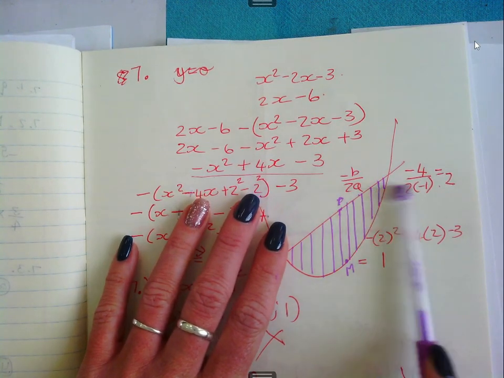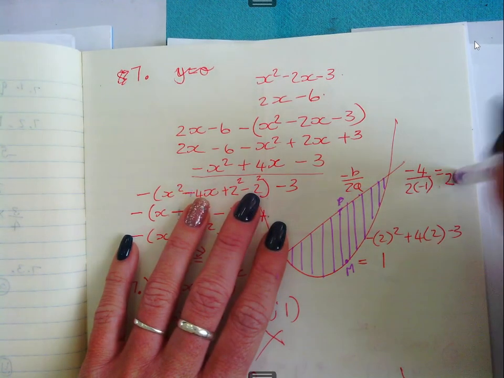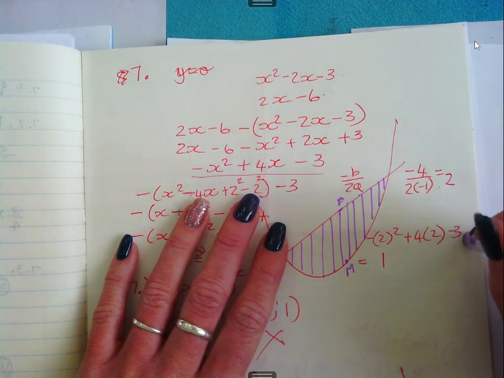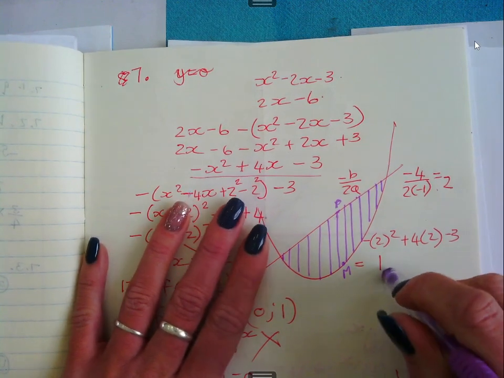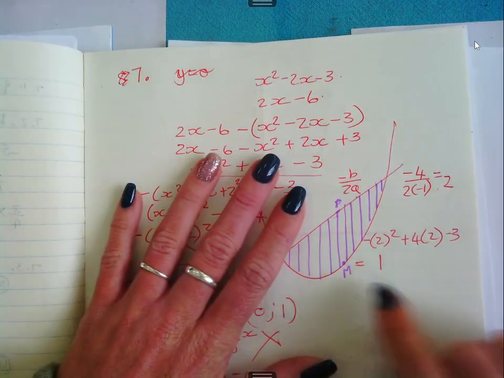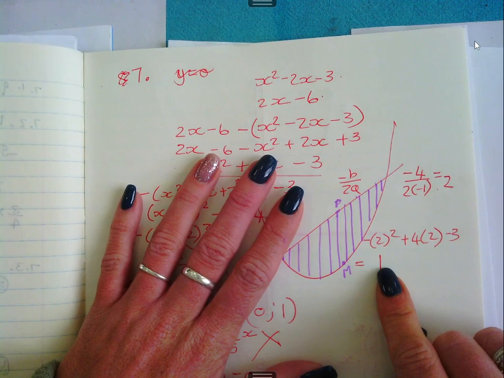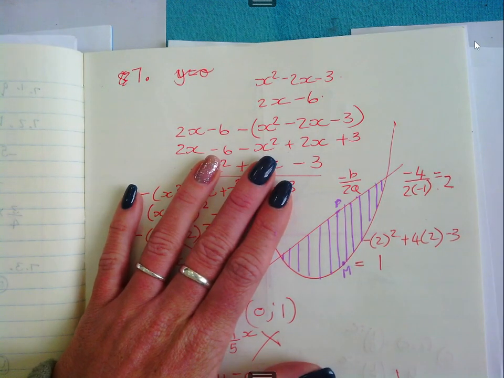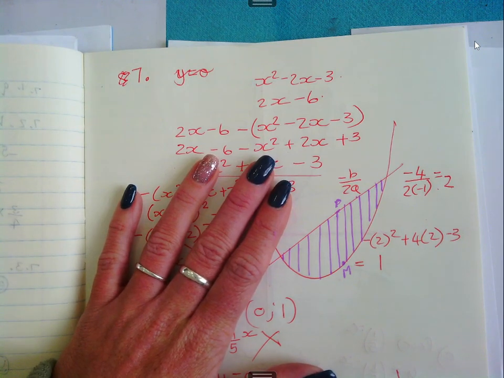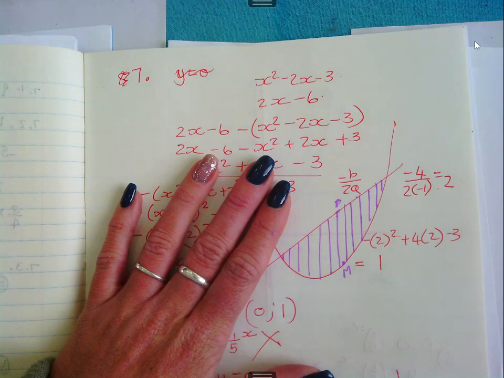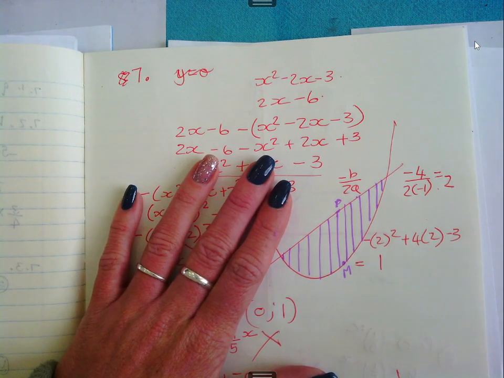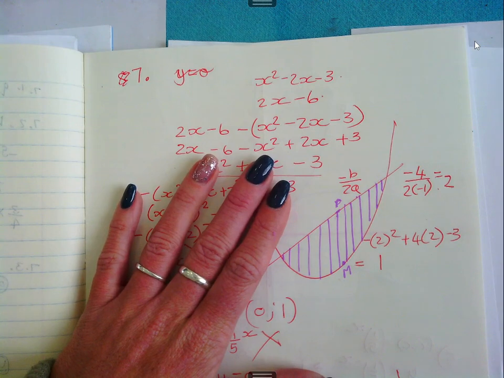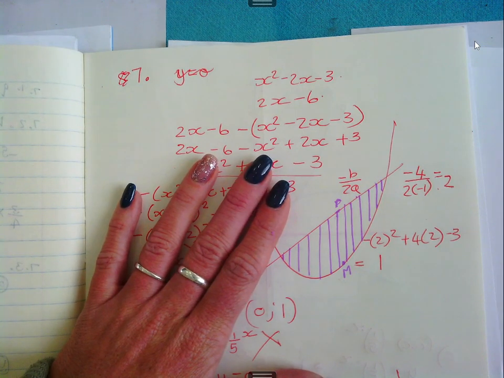With negative b over 2a, you will find the x value of the turning point. Substitute into that equation, then you find the y value of the turning point. So therefore, this is the y value of the turning point. That means that the longest that PM can possibly be is 1 unit. It can be less than 1 unit to the left side, and it can be less than 1 unit to the right side.